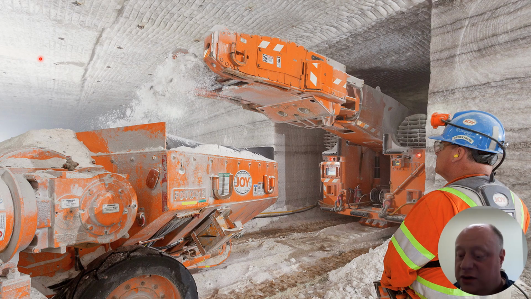Salt and trona as well exhibit creep behavior, because trona is a form of salt. It's not sodium chloride, but it is an evaporite. They do experience creep, in which this material moves very slowly, but it moves forever. Okay, it will not stop.